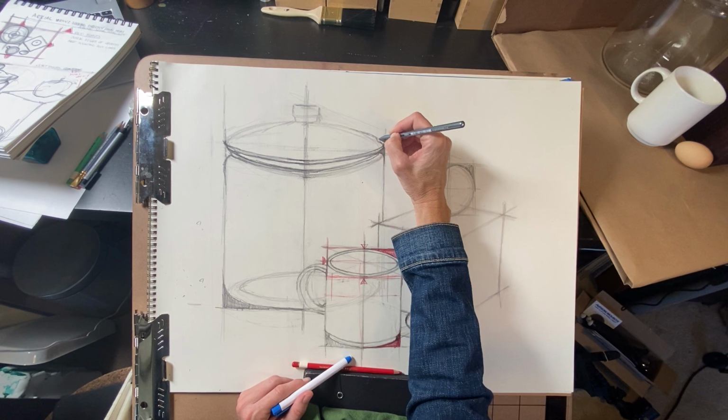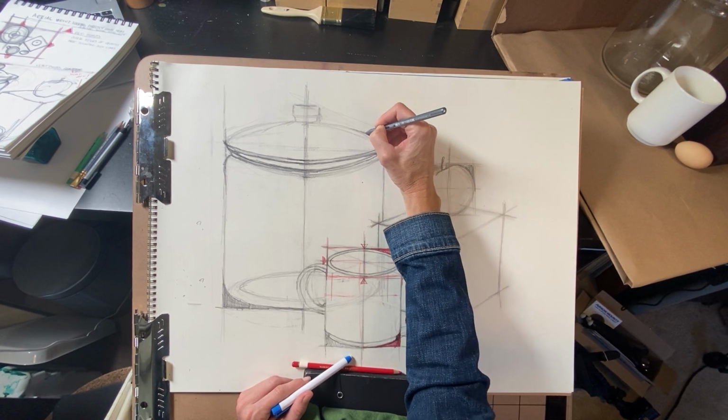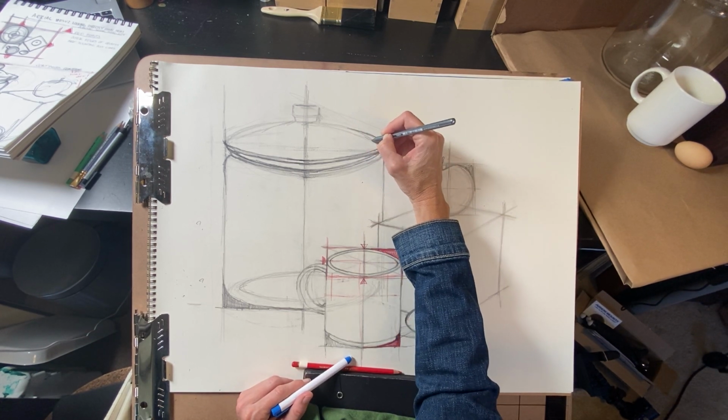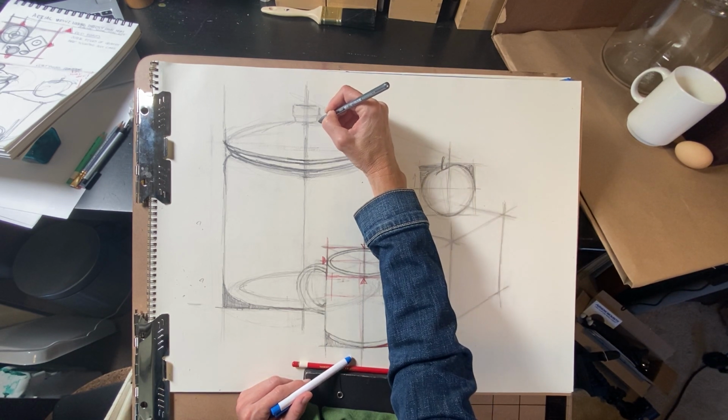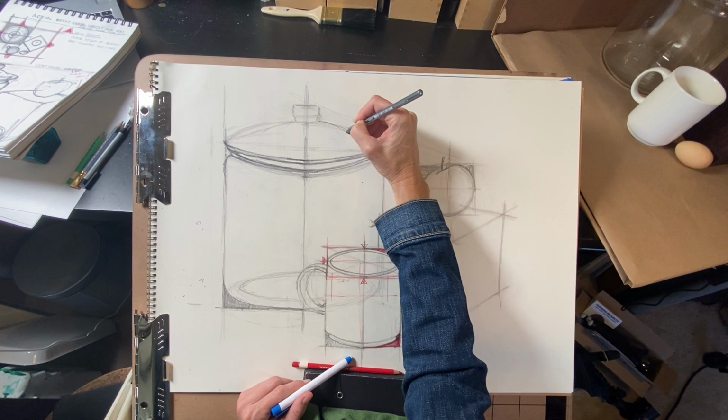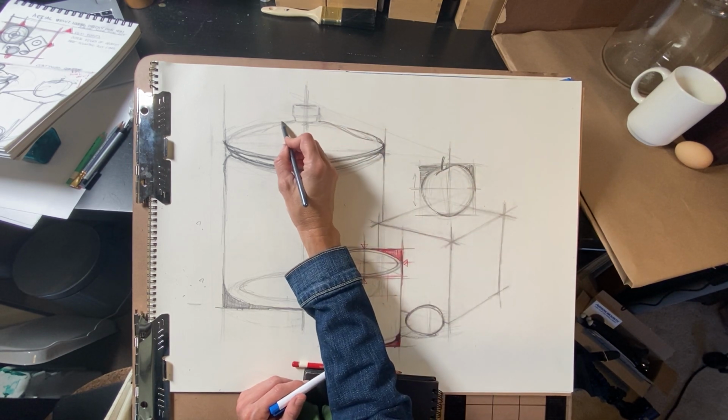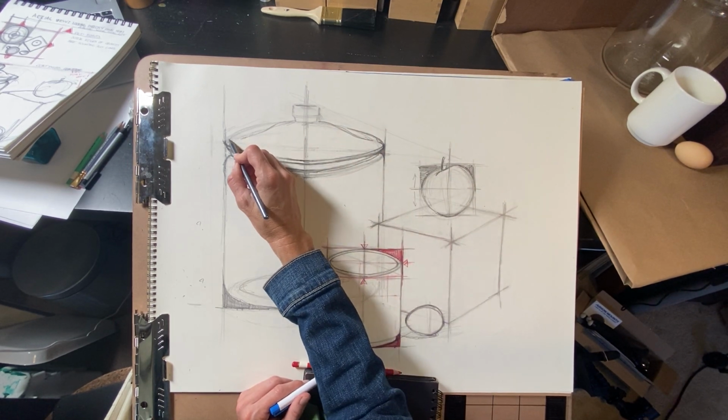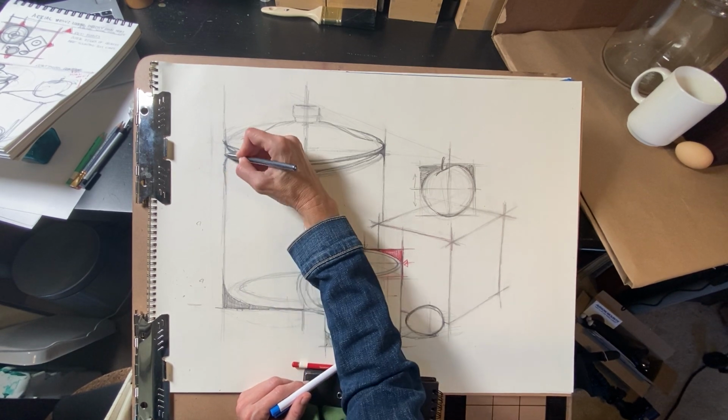Lovely. I really like this lid, and I thought that it was going to be a nice demonstration of ellipses and how we can kind of sometimes follow them in space and other times not. Great. There's a nice curvature to the lid here. And this back ellipse, again, negative space to kind of help understand what's happening over here.